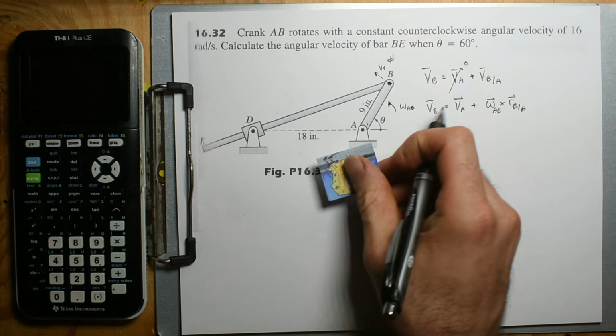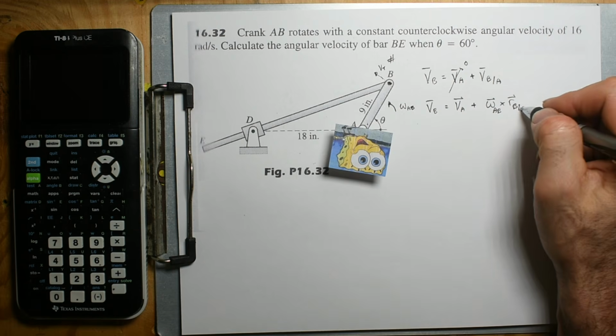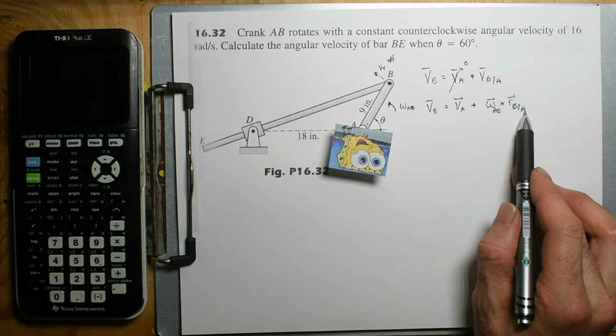So if I'm at A, SpongeBob, hey, what's the distance to B? Booyah, that's going to be that. That's how you read this. It's going to be A to B.